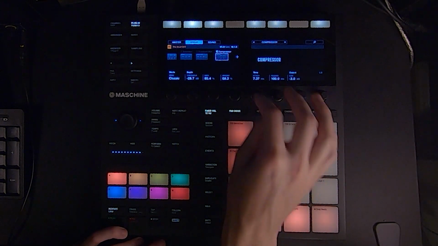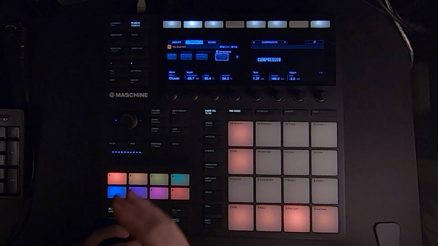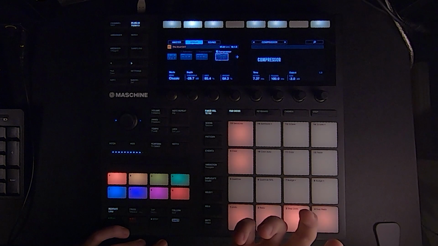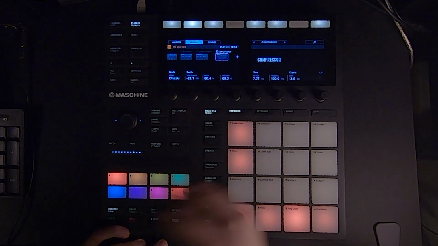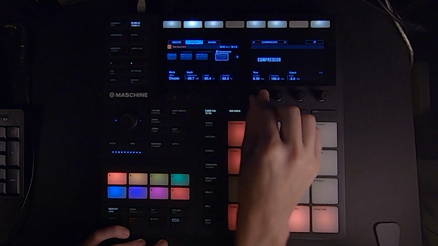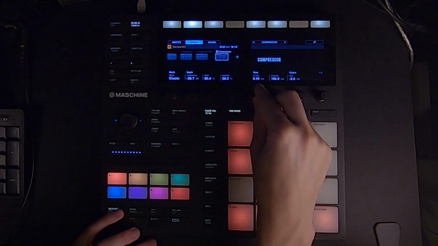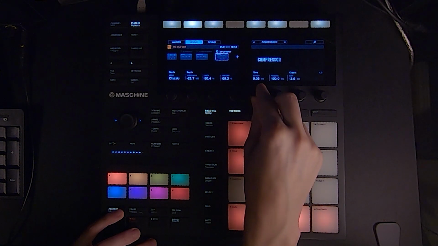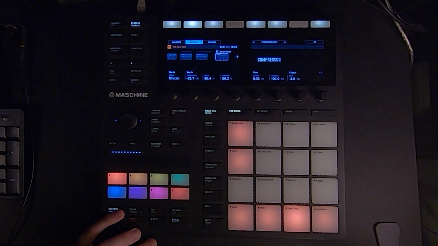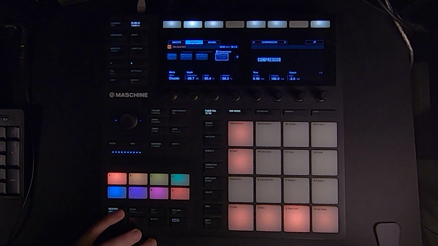So the time, the attack and the release of the compressor. As soon as the sound hits the threshold, okay, the compressor is hearing the sound. All right, now let's start compressing it. When do we do it? As soon as the attack time has passed. So the shorter the attack, the snappier and hittier the sound is going to be. And same thing for the release.